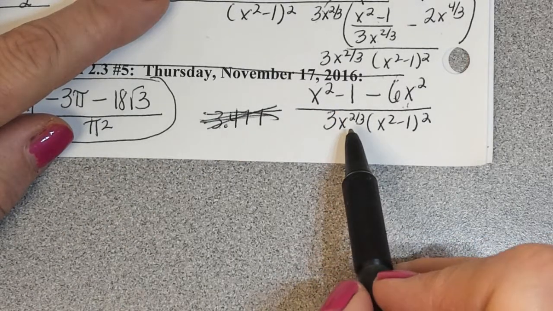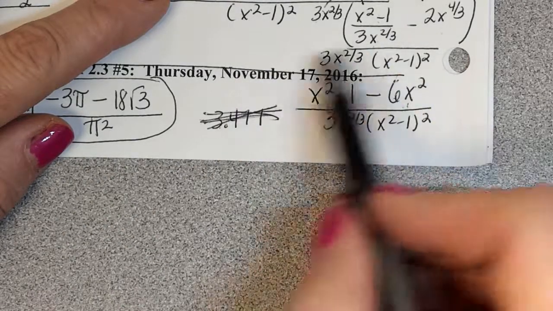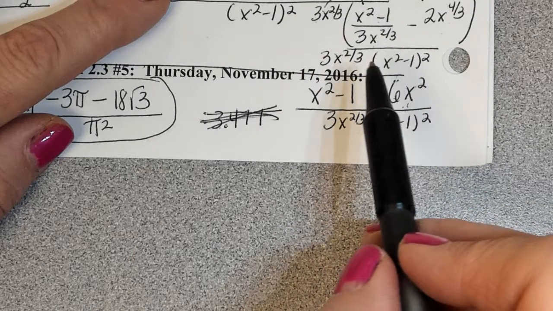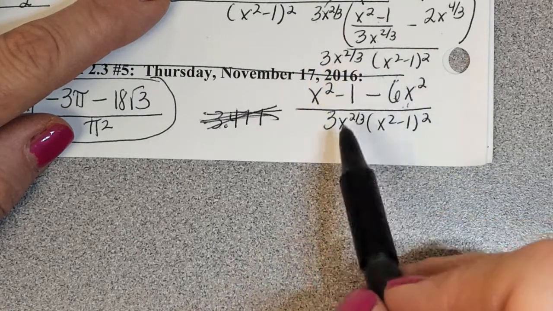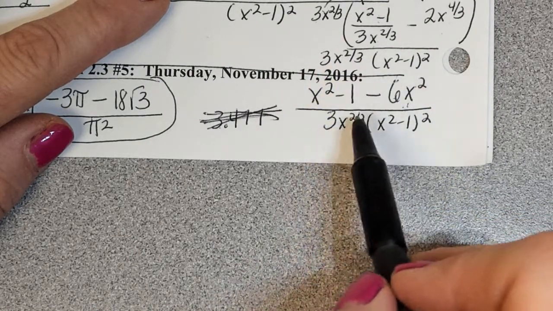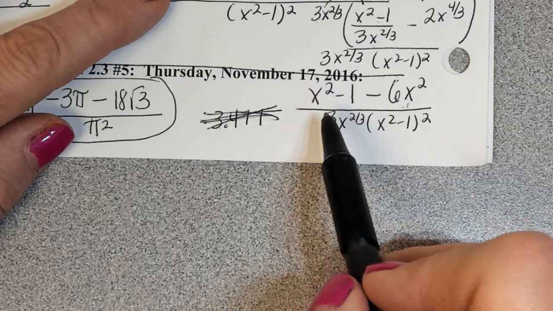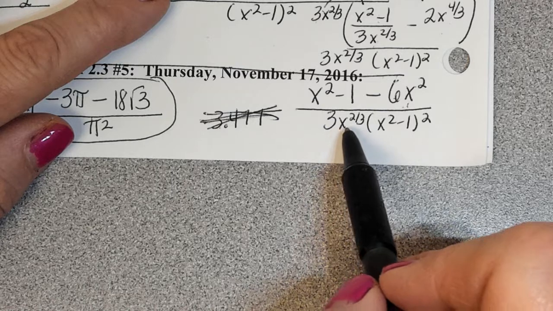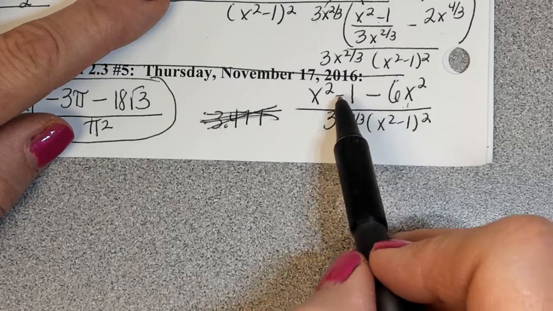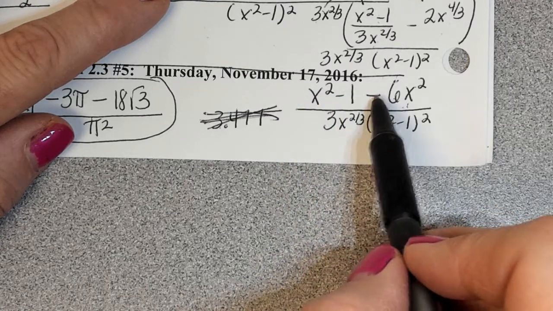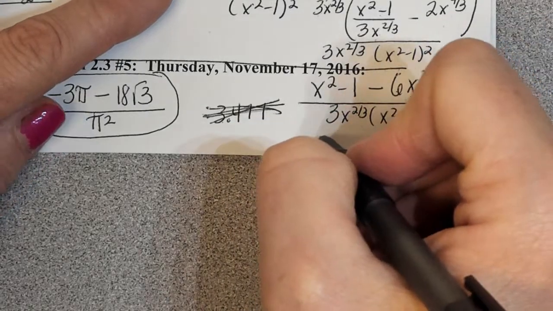And this is okay to have because I don't have a complex fraction anymore and I don't have to worry about rationalizing. We don't care if we have irrationals down here. If we have radicals in the denominator, it's okay. So let's finish this. What's 1x squared minus 6x squared going to be?